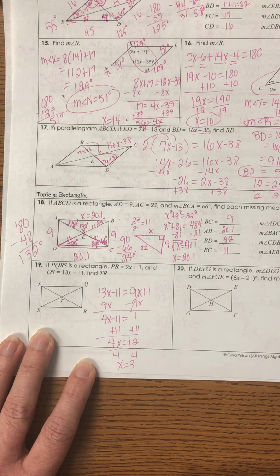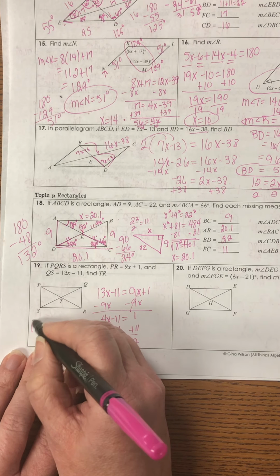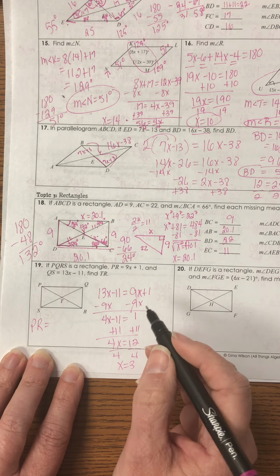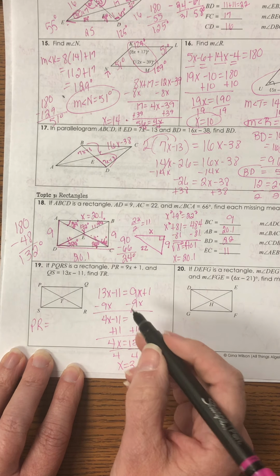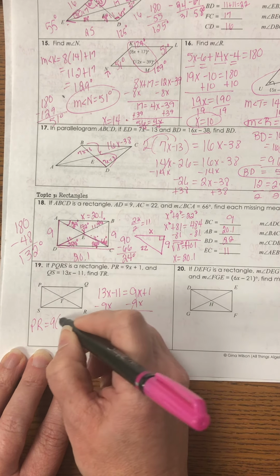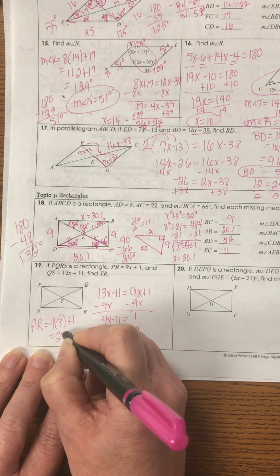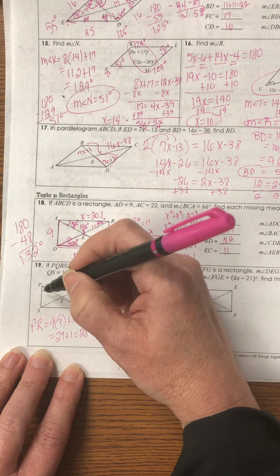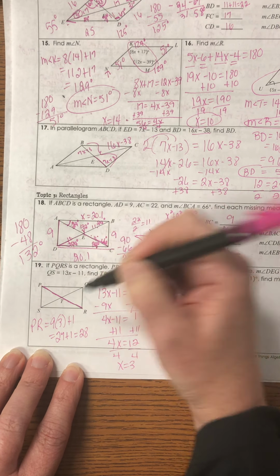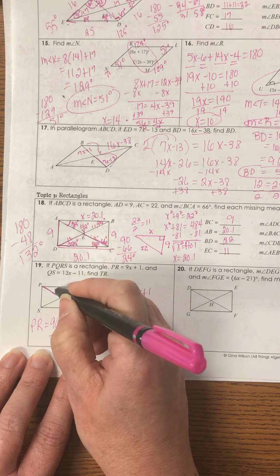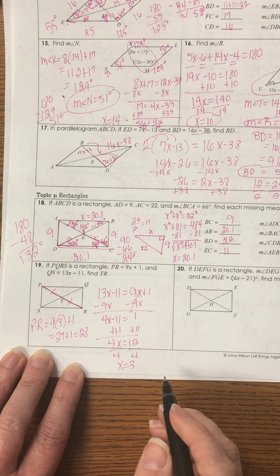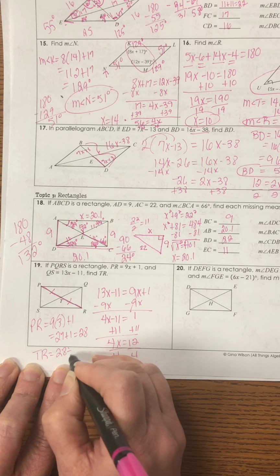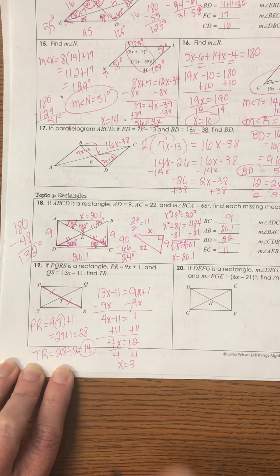So if I know that x equals 3, I can plug it in to PR or QS. Since I'm looking for TR, I'm going to plug it into PR. 9 times 3 plus 1 is 27 plus 1, or 28. That's the length of PR, which is my entire diagonal. Diagonals bisect each other, so PT and TR are congruent. So to find TR, you're going to take 28 and divide it in half to get 14.